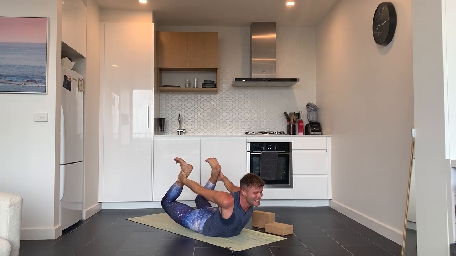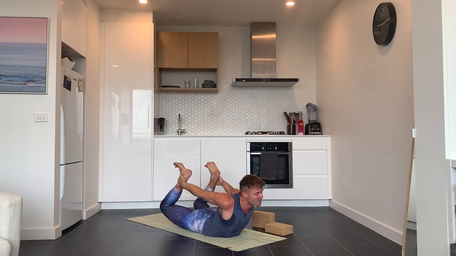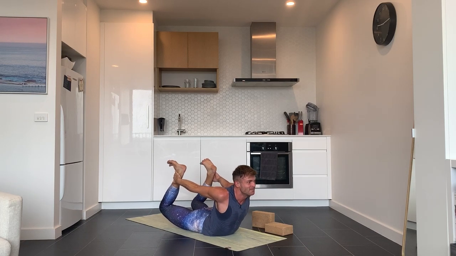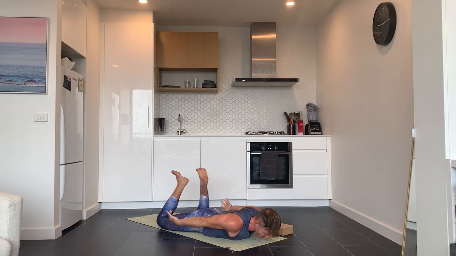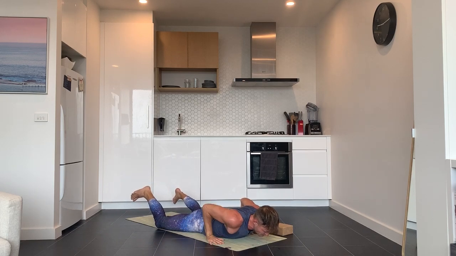2, gosh, isn't this so much fun? I used to hate this pose and I'm starting to like it after 13 years. 1 more breath. Inhale, lift a little higher. And then exhale, release. Hands on the ground.